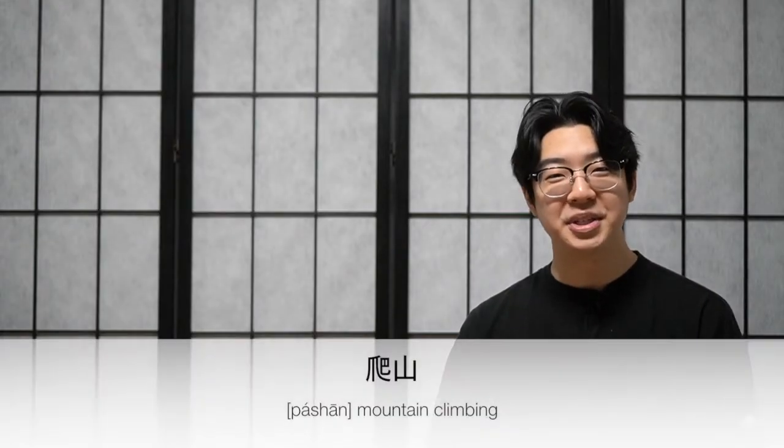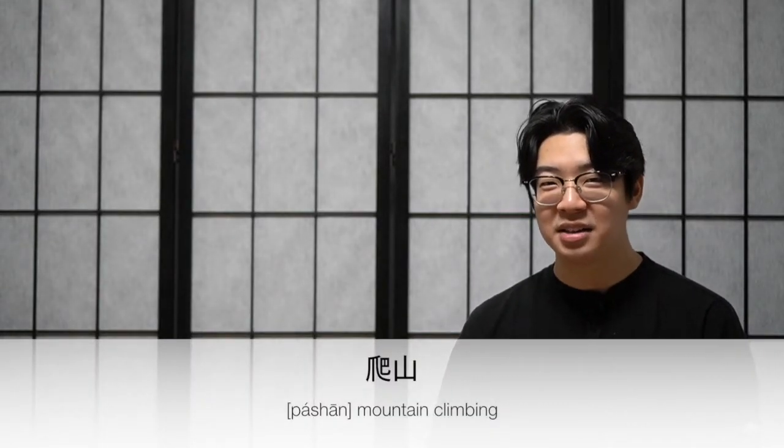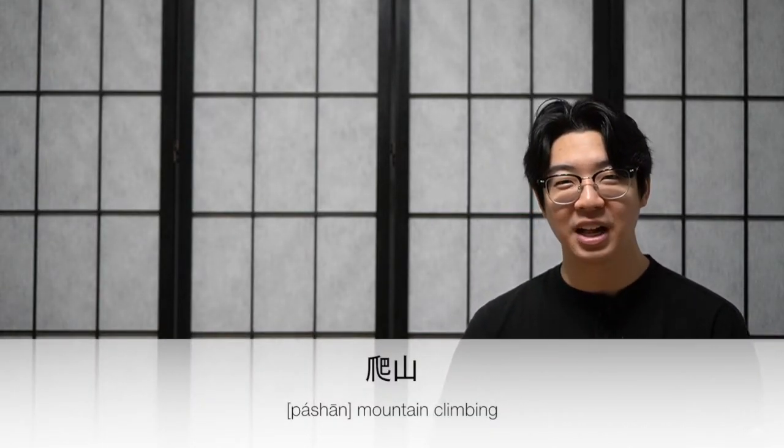Here's another character. Here's the main character. And now let's add a character that means child. This character is describing a child that is crawling on the ground with their hands and knees. This character is pronounced pa and means creep. It is used in this word, shàn, which means mountain climbing.